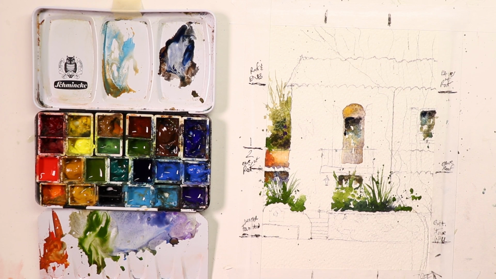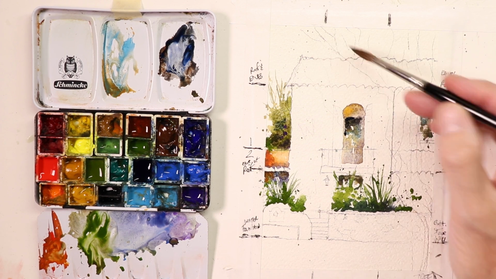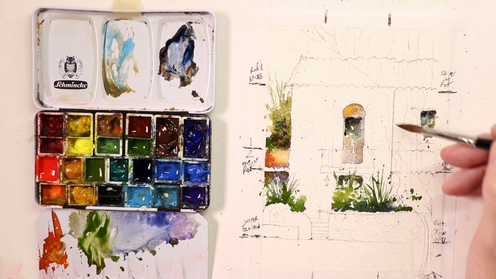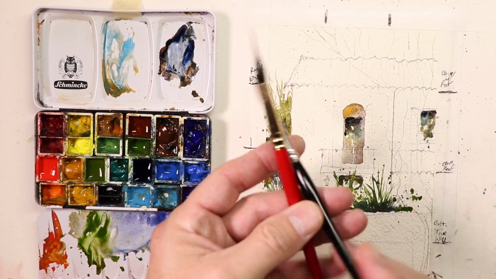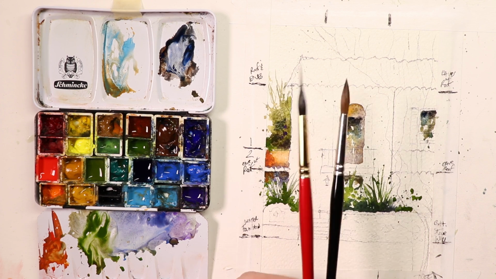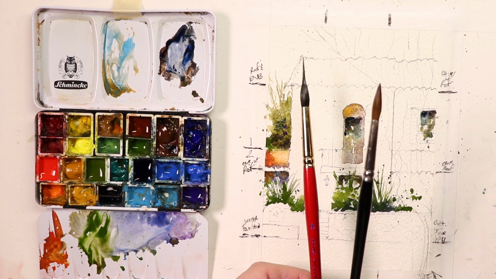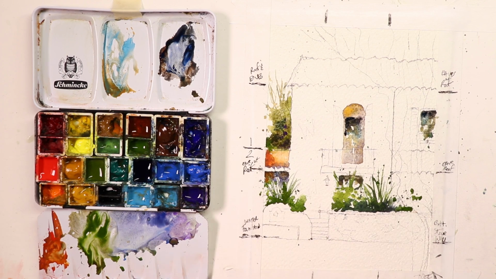All right, we're getting started again, and we're having fun here. We're going to mix up a little bit of paint for our tree here, so the tree trunk and then the limbs and branches. And we're going to be using our needlepoint brush and our Kolinsky sable brush here. So a round watercolor brush, Kolinsky sable, and a number 8 needlepoint brush. So we're going to use these two brushes here to create our tree.